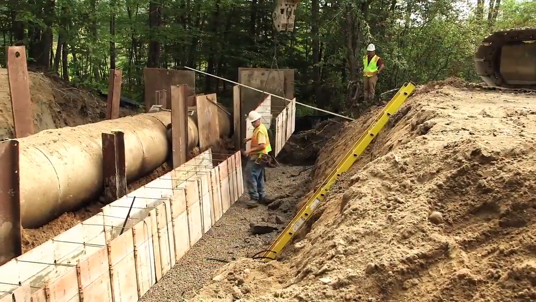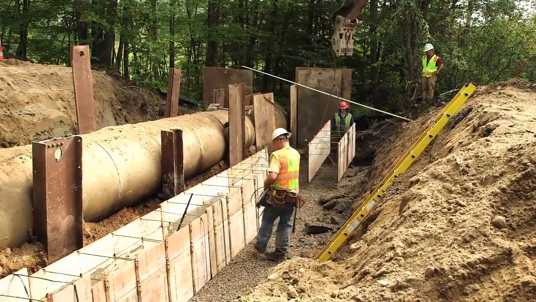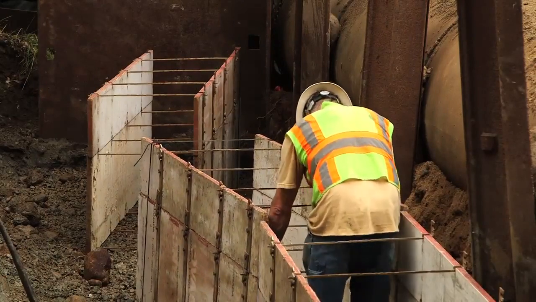The base of the footing is designed to be lower than the design channel bottom to prevent the undermining of the culvert footings. Here they are constructing the pour-in-place concrete footings.